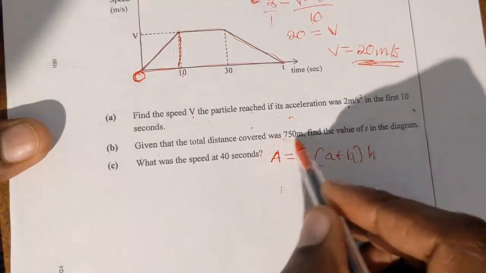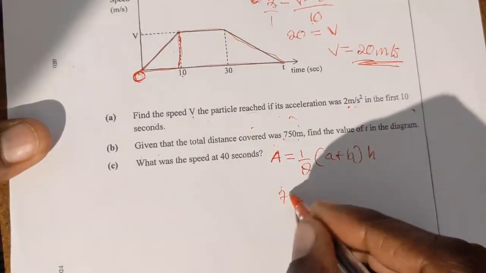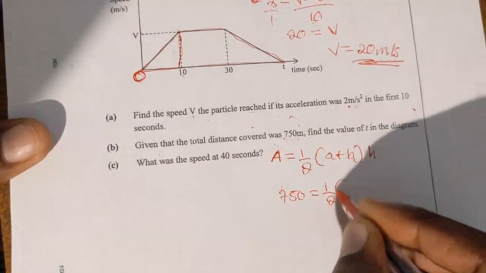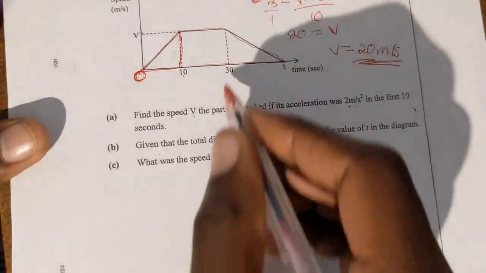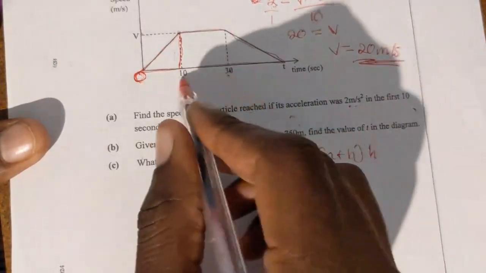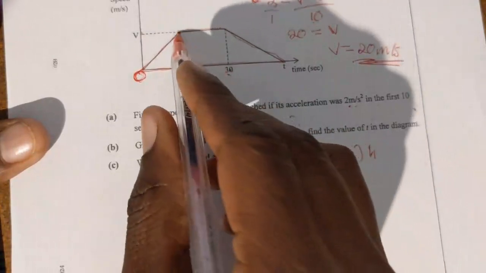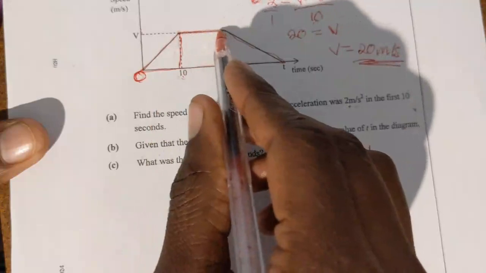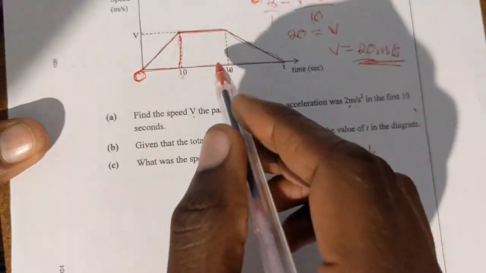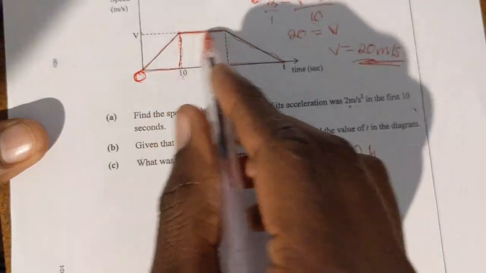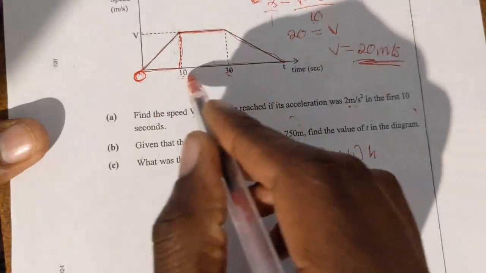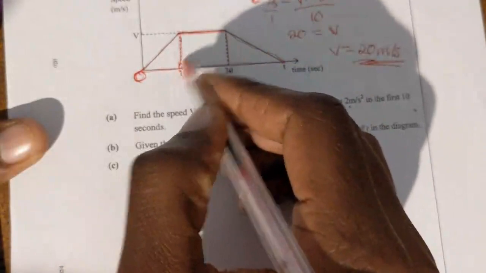So the distance we have been given, which is 750, is equal to 1 over 2, open bracket, then a, which is just the difference between these two, where the car was at constant speed, it wasn't accelerating. So it is just the difference here between these two.